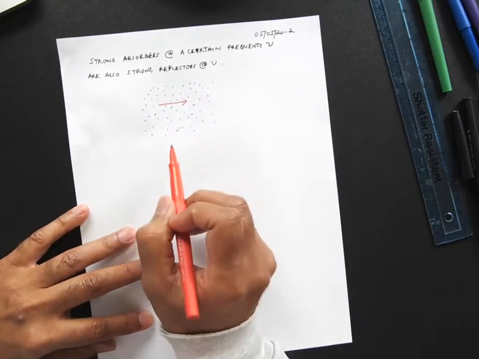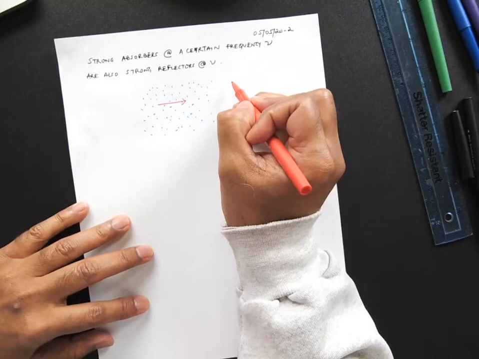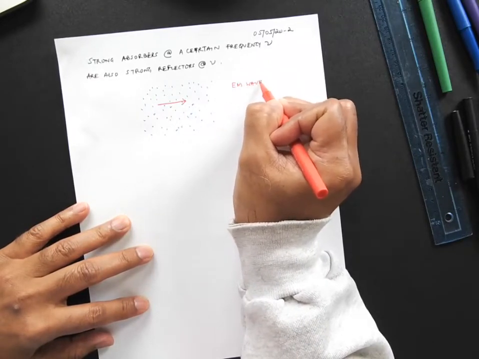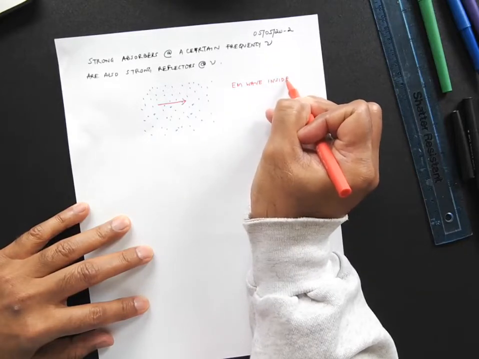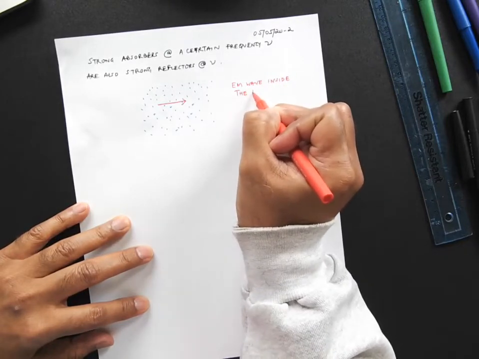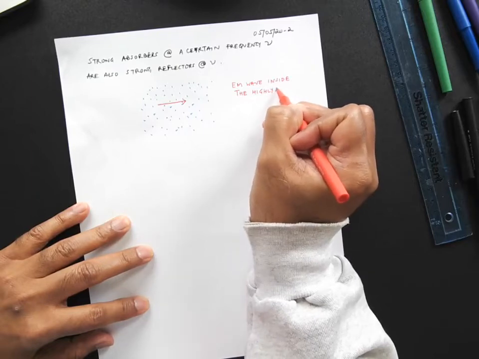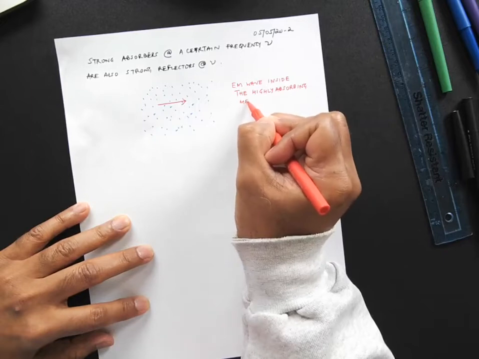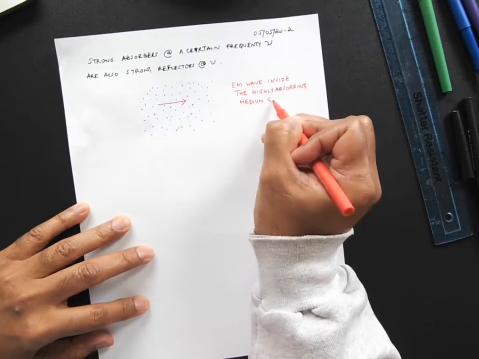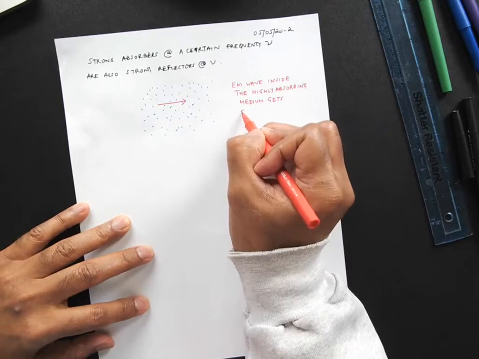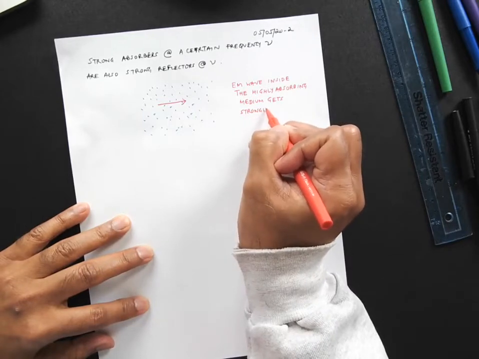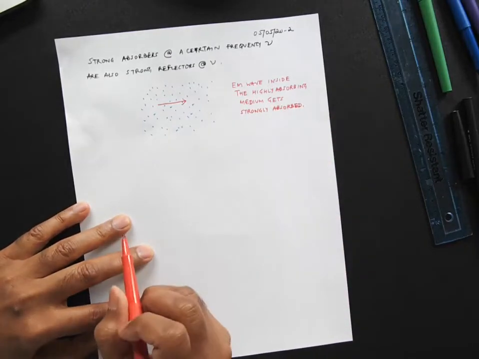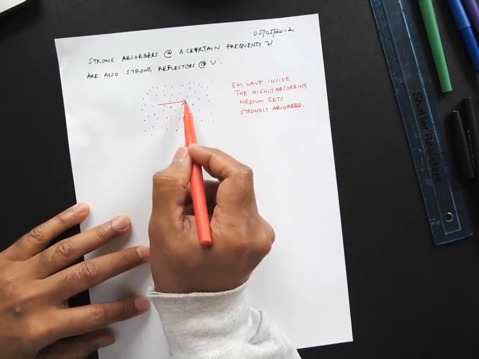If you are a strong absorber, what it means is that the electromagnetic wave inside the highly absorbing medium, well, as it suggests, gets strongly absorbed. Okay, so that's all that's saying, that as it's trying to propagate, it's getting strongly absorbed.